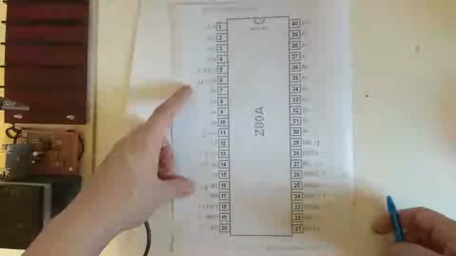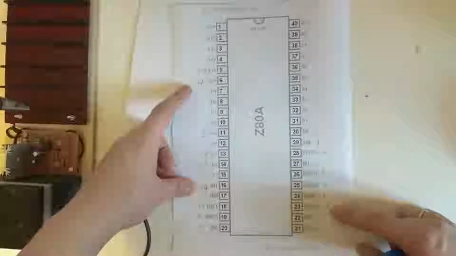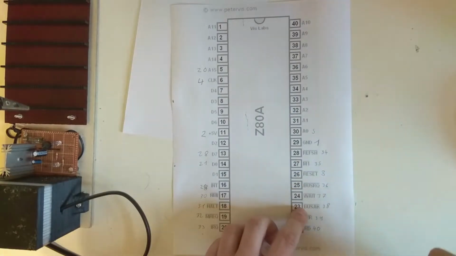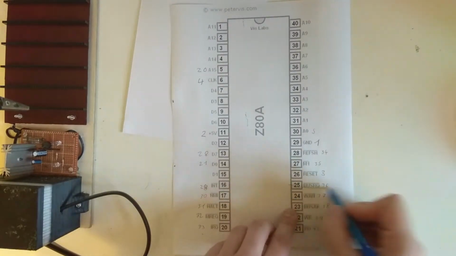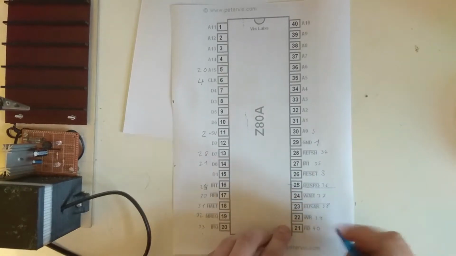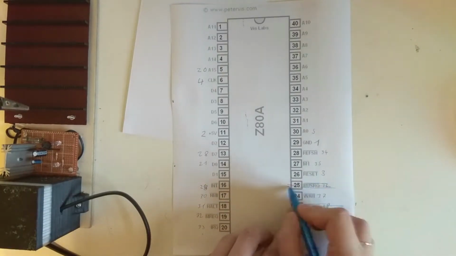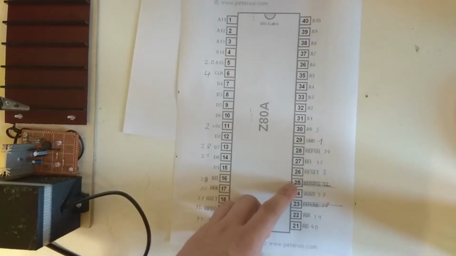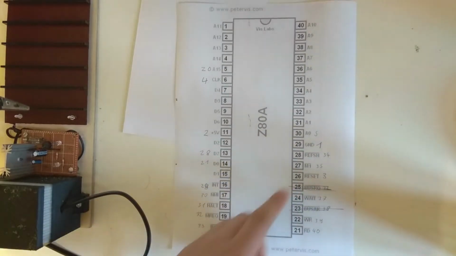I might shuffle those control lines around a little bit. For example, I don't think I'll need bus request and bus acknowledge. Those are mainly used for DMA. And I don't plan on using DMA at the moment, so I might delete those later on and not have them on the bus, but I'll decide that when I build the processor card.